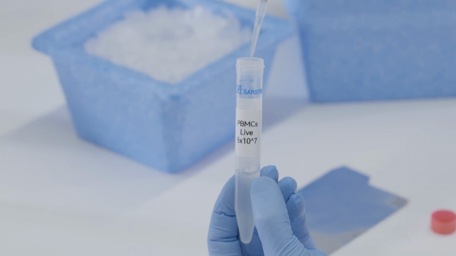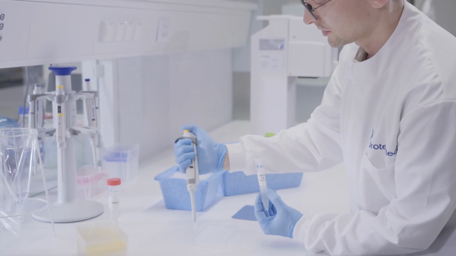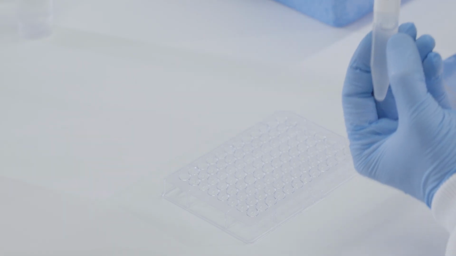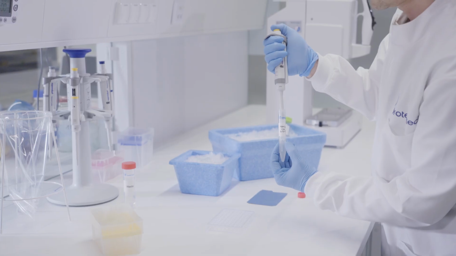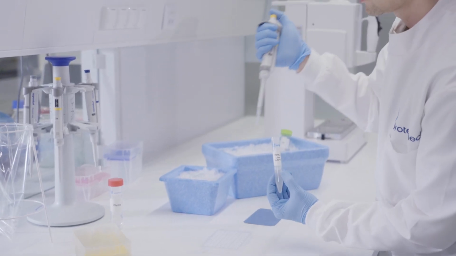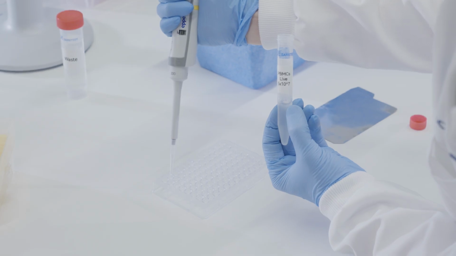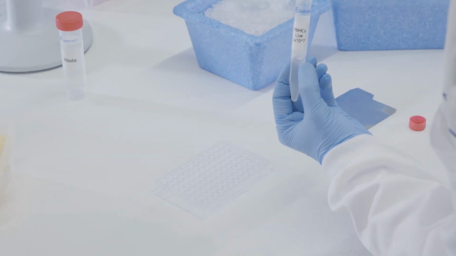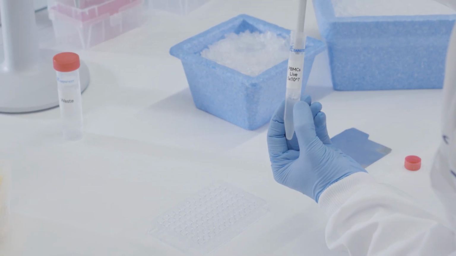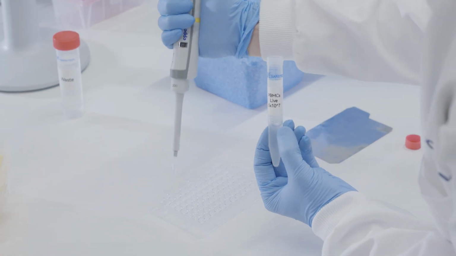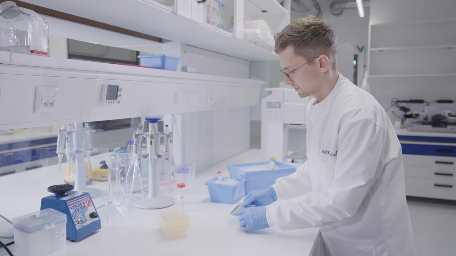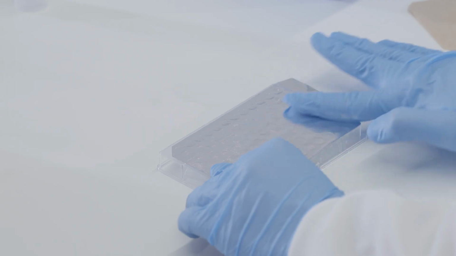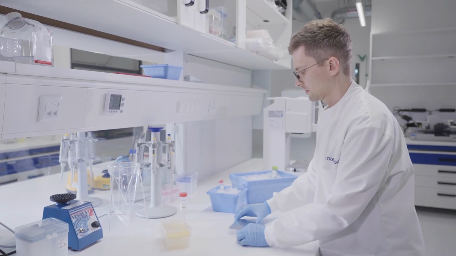For antibody staining, add 1 million cells per condition to FACS tubes or to a 96-well plate with a U-shaped bottom. In addition to your samples and biological controls, prepare compensation controls and an unstained sample to assess autofluorescence. Consider using isotype controls to compensate for nonspecific binding, and fluorescence minus one controls to establish accurate gating.